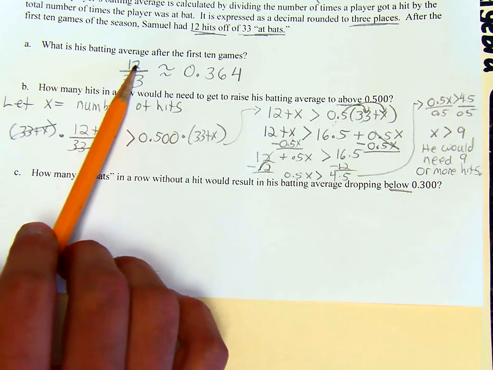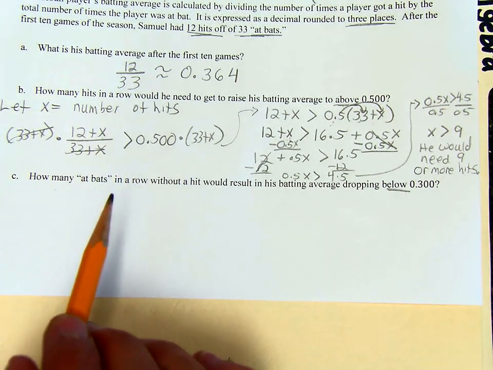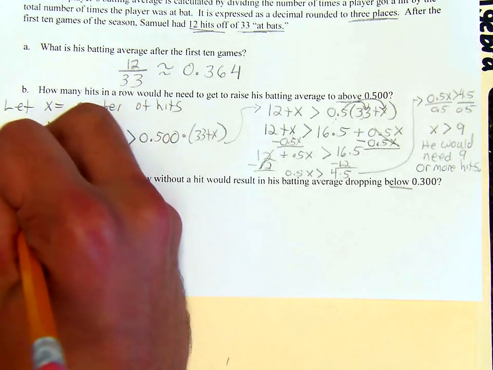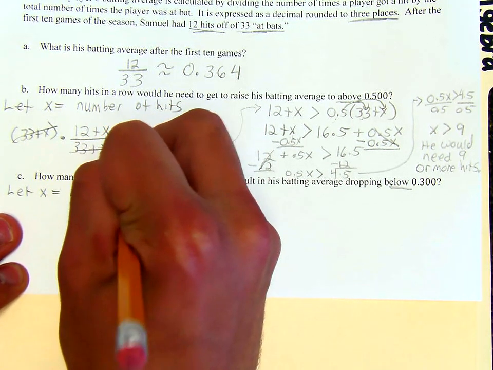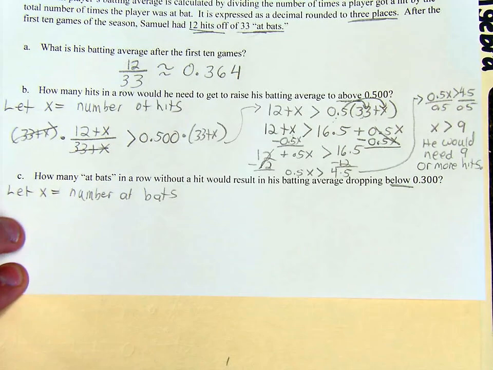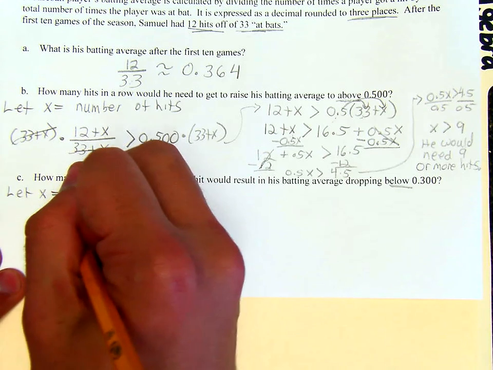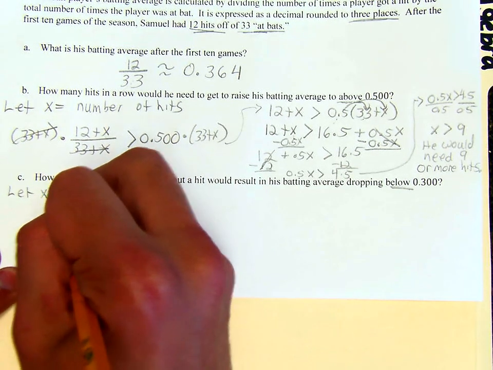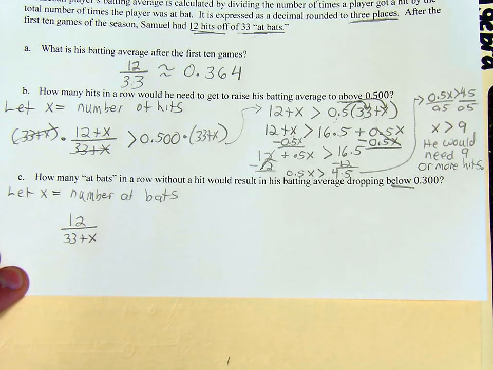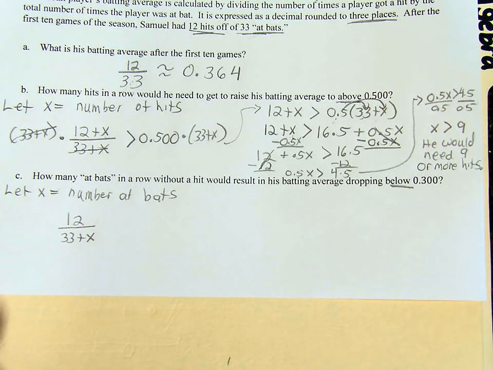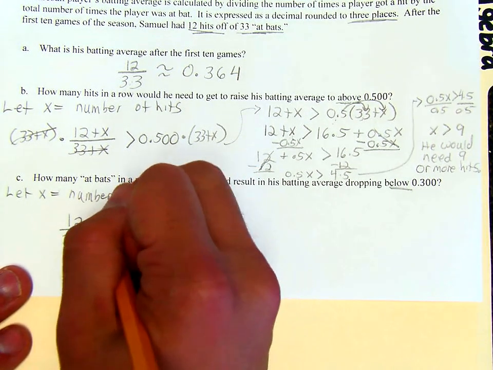So again, x is going to be the number of at-bats. So we're going to take this 12 over 33. We're going to have 12 over 33, and then we're going to add x, because he doesn't get any hits, so we don't have to add x to the numerator. And we're going to say dropping below would be less than 0.300.